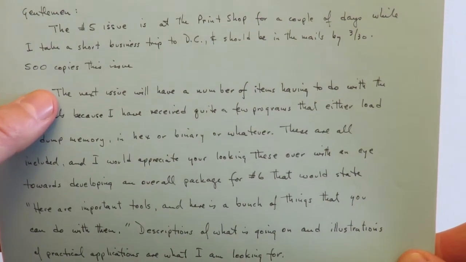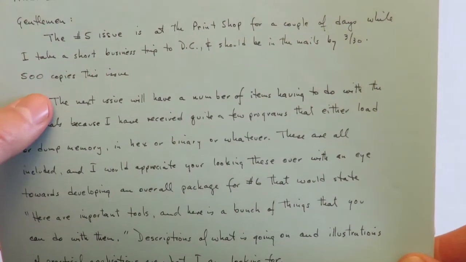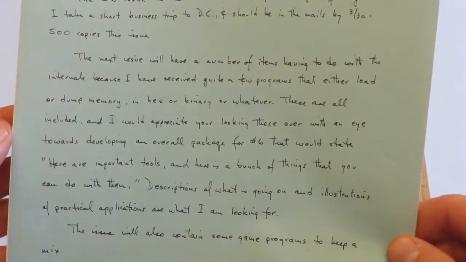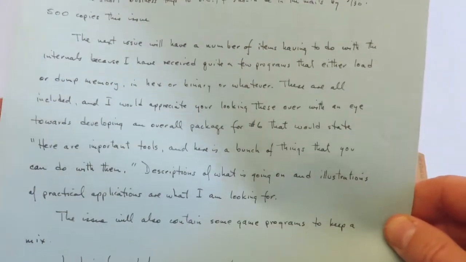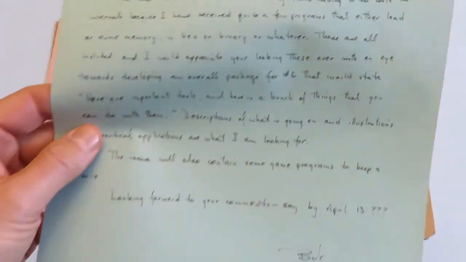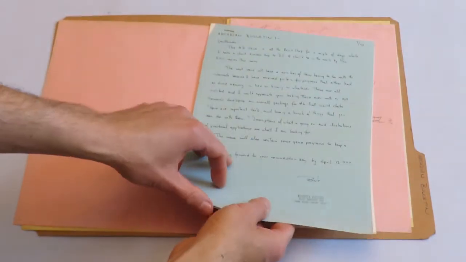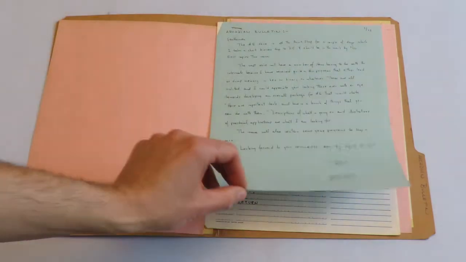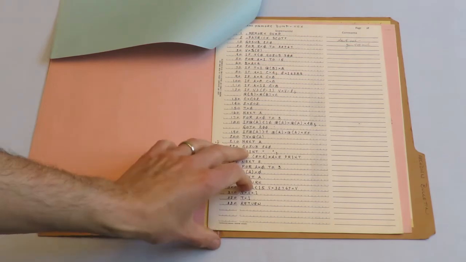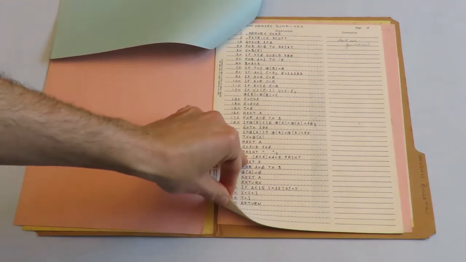They should be in the mail by March 30th. 500 copies of this issue. Oh, so maybe this is actually issue number 5 of the Arcadian. So maybe what I said, I misspoke. I'm not exactly sure. There's not enough information in here, unless I start really digging deeply, for me to know exactly what's going on. It's a lack of information.